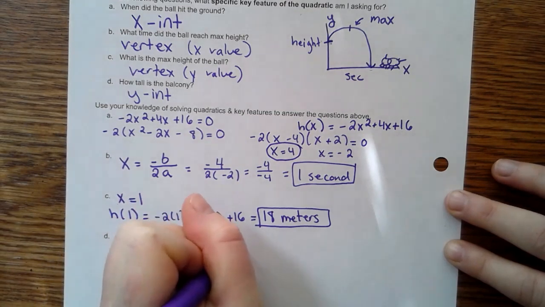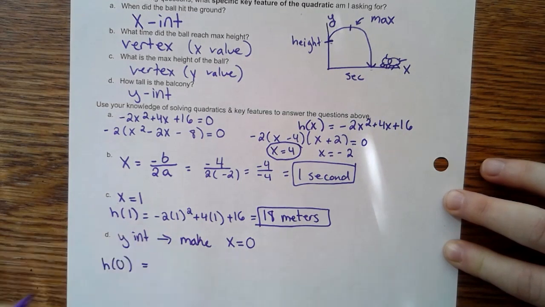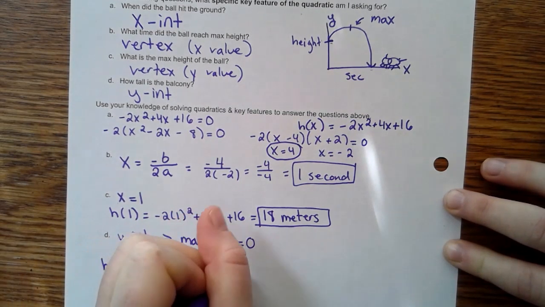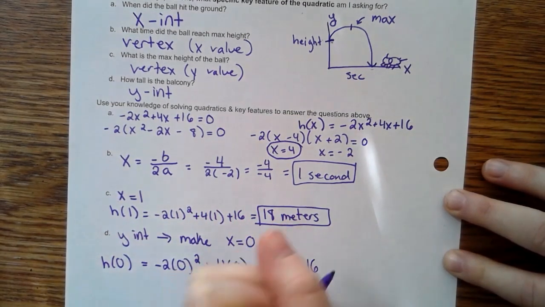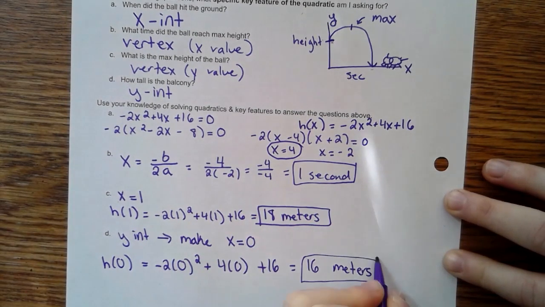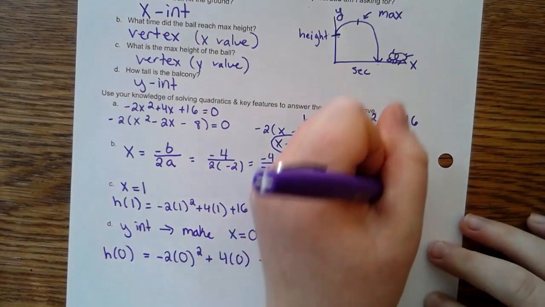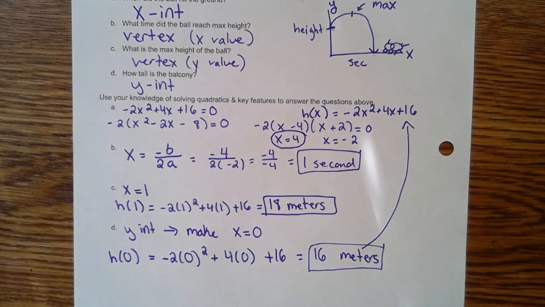So if I make x equals 0, I have h of 0 equals -2 times 0 squared plus 4 times 0 plus 16. Well, all those cancel out and I just get 16 meters. Here's a trick, everyone. In standard form, your y-intercept is just your last number.